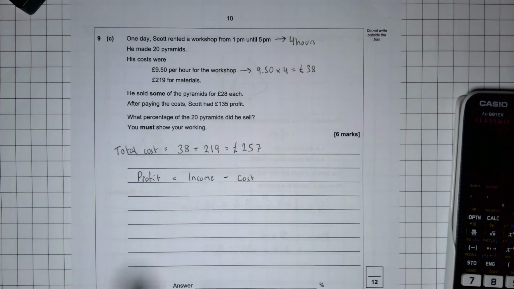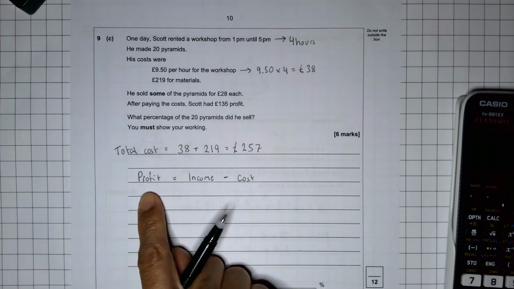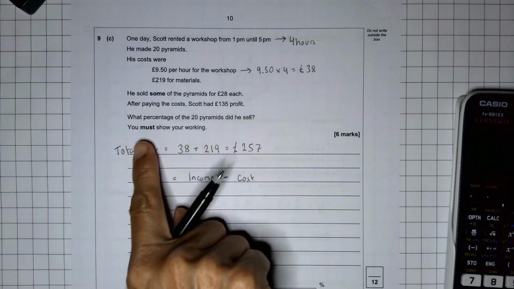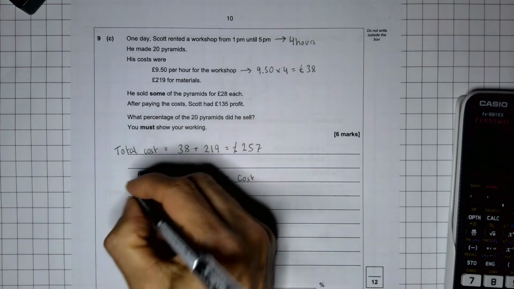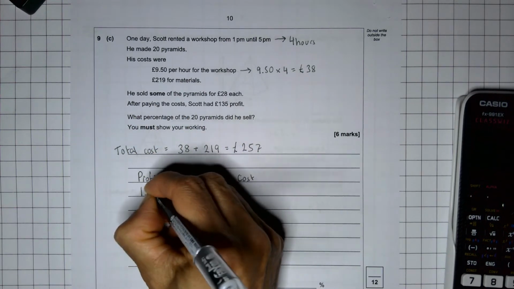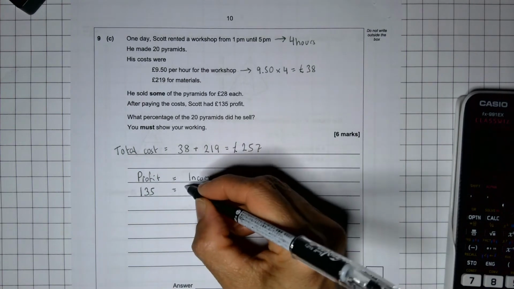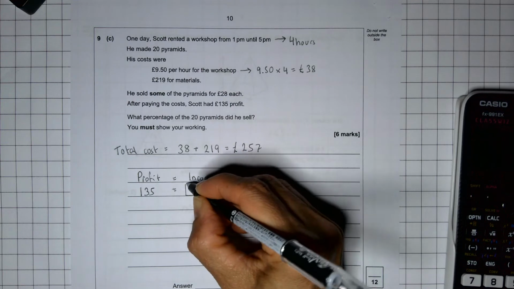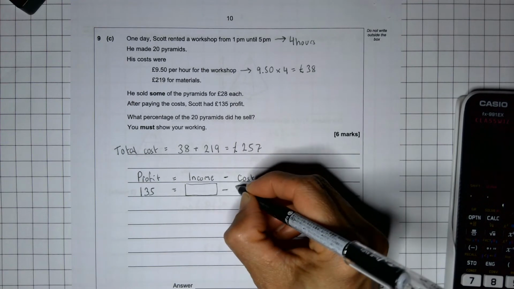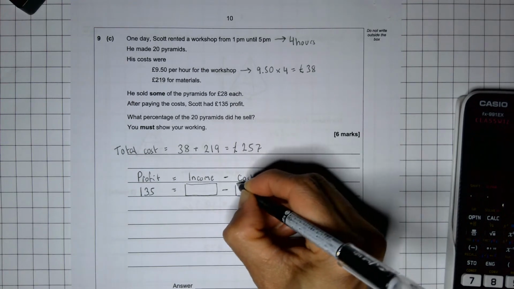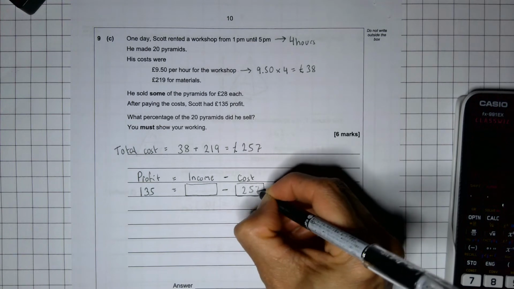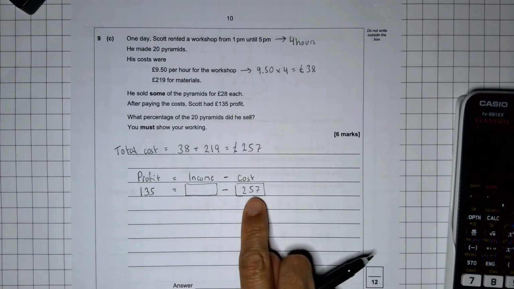So if you think about it, the profit that he had, they said he sold some of them and he had a profit of 135, so profit was 135. Income, I don't know what the income was, not yet anyway, but we do know the total costs, and the total costs were 257. So income take away this gives us that.